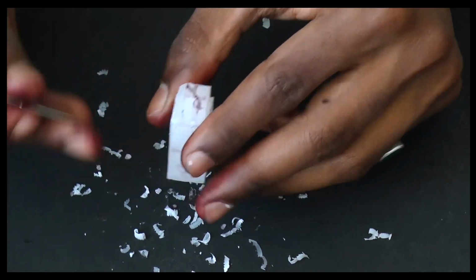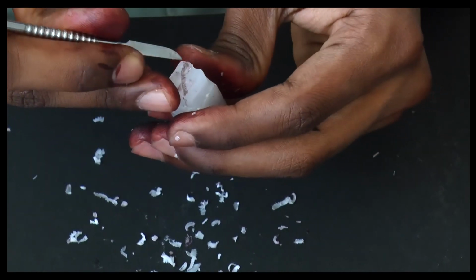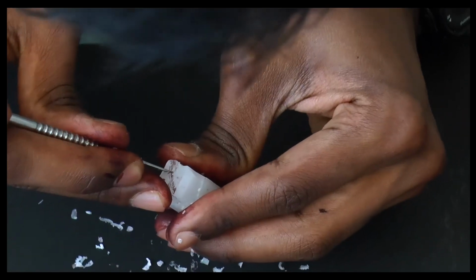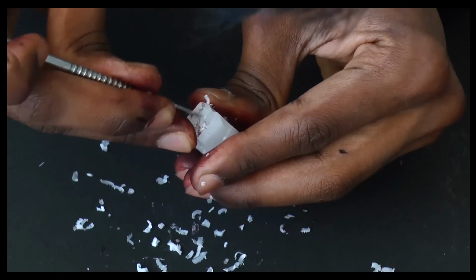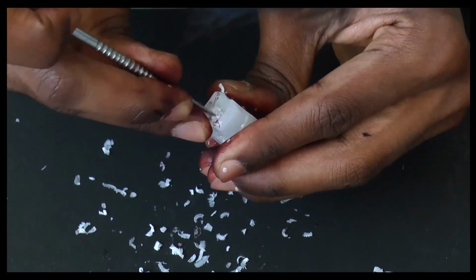Okay, so I'm gonna carve out the oblique ridge now. The oblique ridge must be emphasizing this ridge here while you carve. Now this is how I'm carving. I'm just ensuring that this line gets highlighted by removing the other parts out.